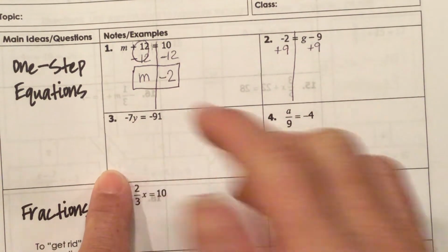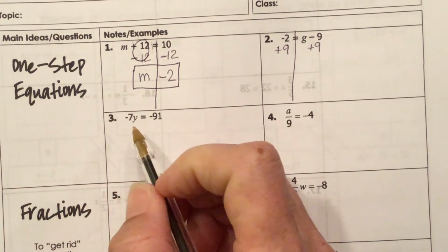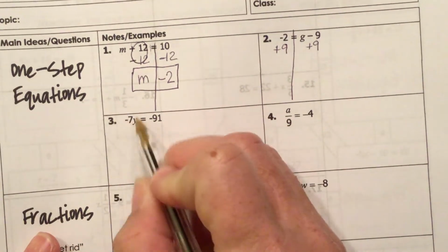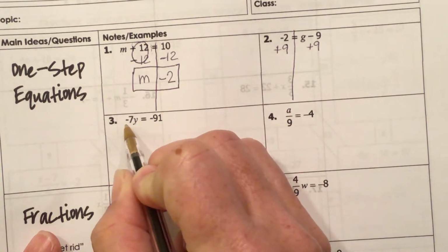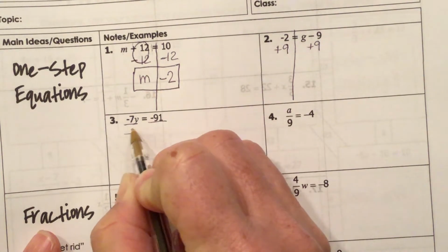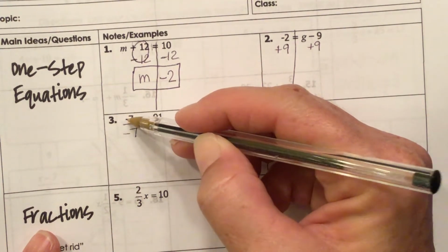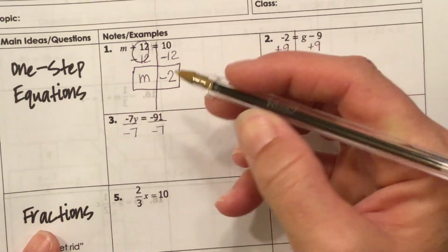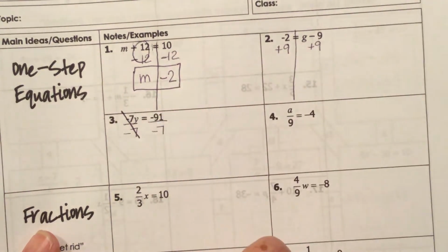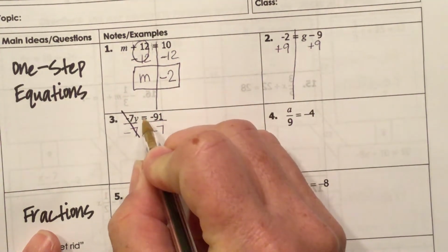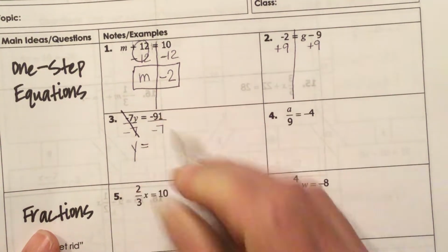Here you have multiplication. It looks like subtraction, but this negative 7 is actually multiplying. It's the coefficient, and it's multiplying the variable. So how do I undo multiplication? Division. And so never get confused with that. So you say negative 7 divided by negative 7 is going to equal 1. I'm just going to put that slash to kind of represent that equals 1. And so I've isolated the variable. Y is by itself, and you can do the math.